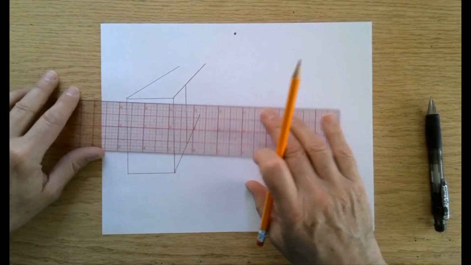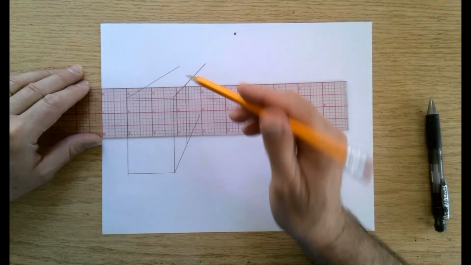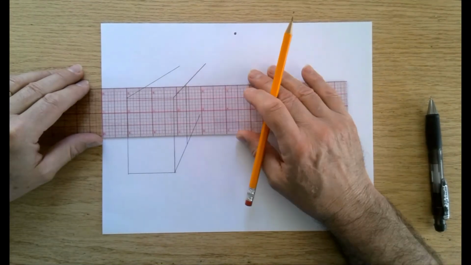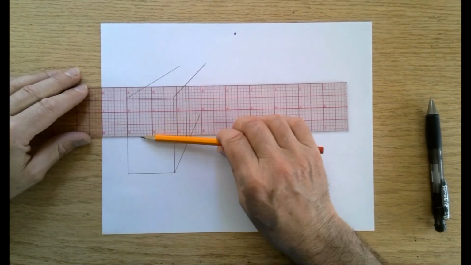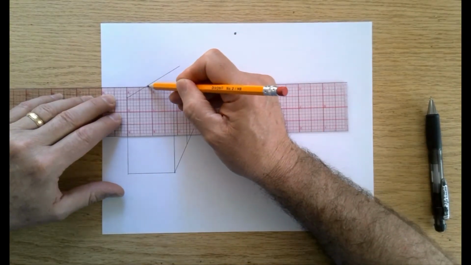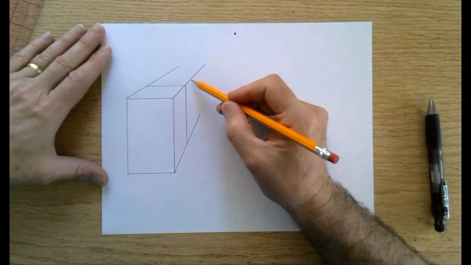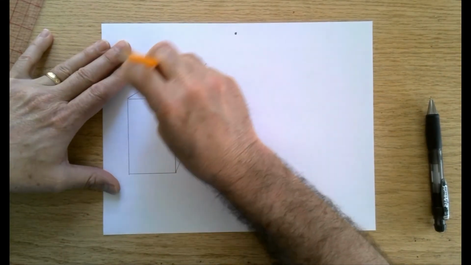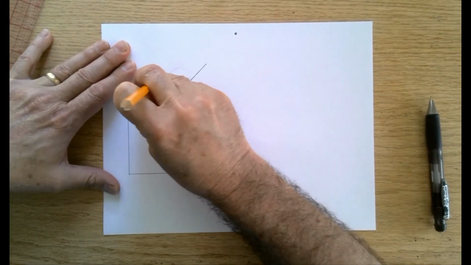Then I can rotate this around, set the straight edge right here on this point, and then rotate it, and I can look here to see that these lines are parallel. And then I finish it off like that. This stuff right here, this is extra. I don't need that. Okay, so I want you to erase that.